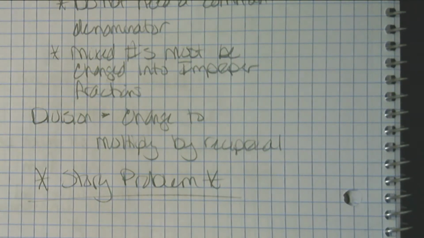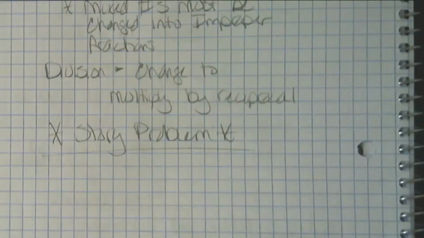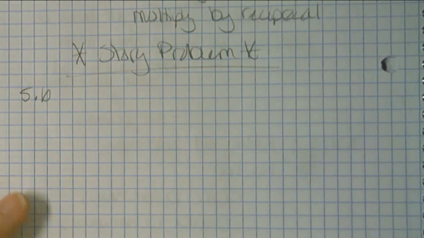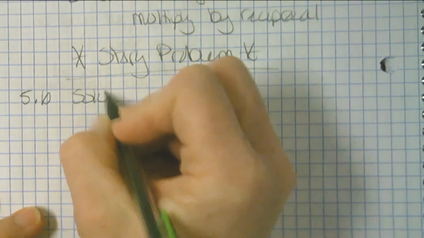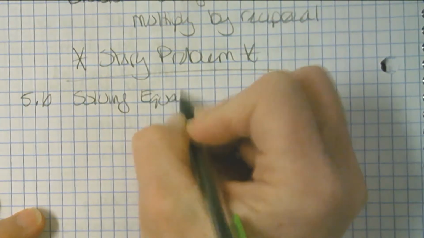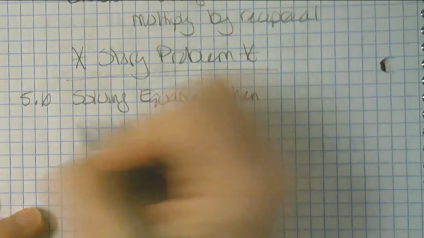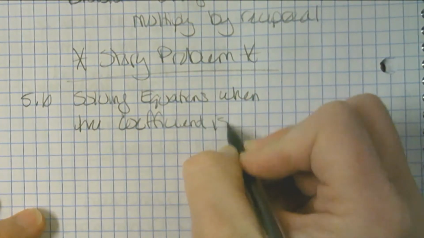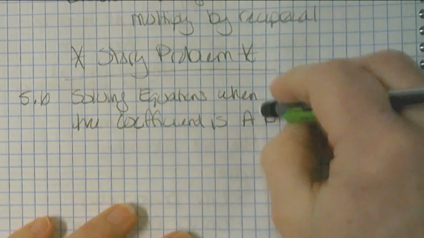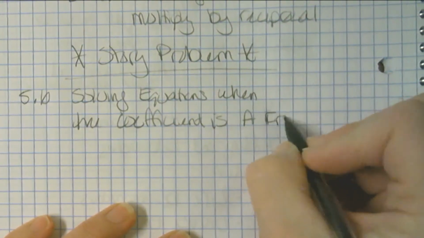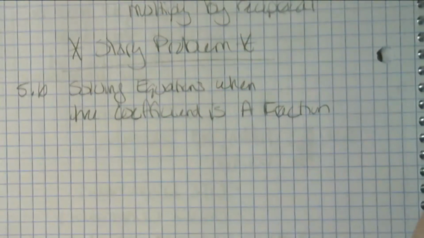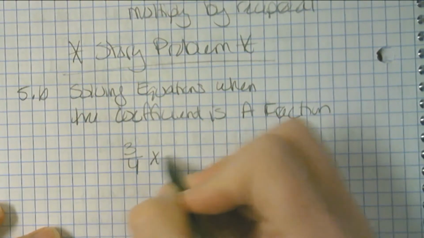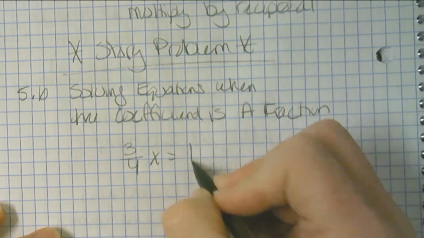Moving on to 5.6. This kind of goes with 5.5. This is when we are solving equations when the coefficient is a fraction. An example might be 3/4 times x is equal to 12.